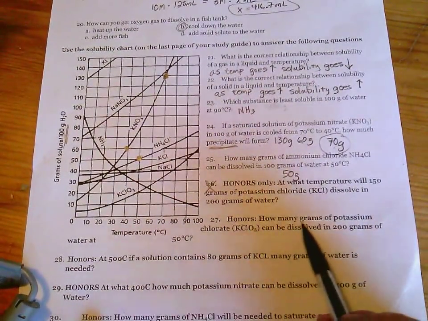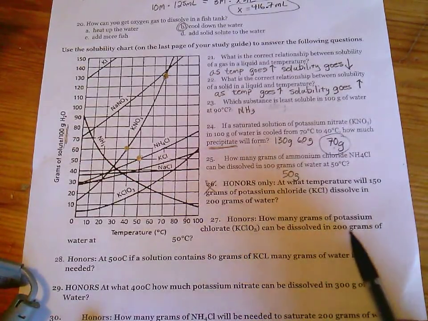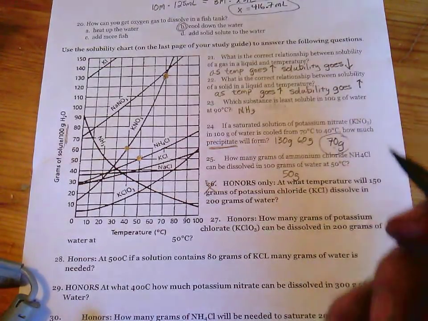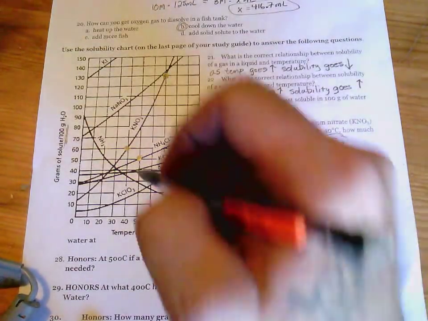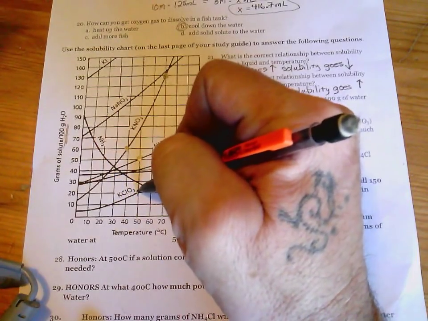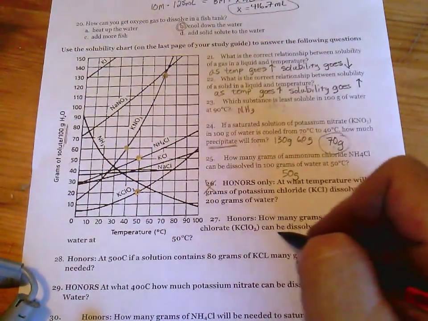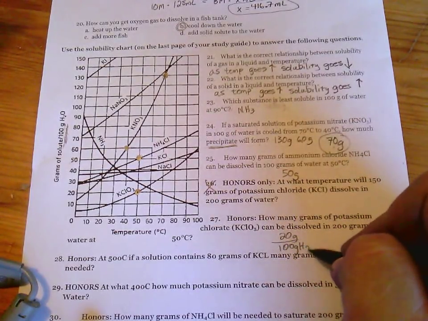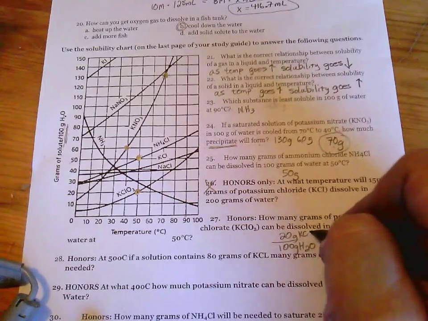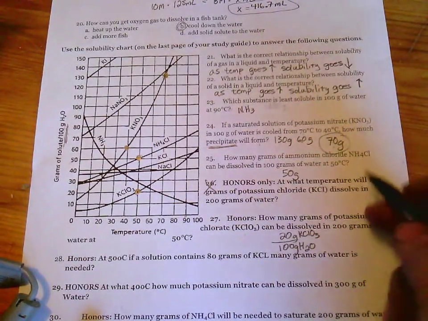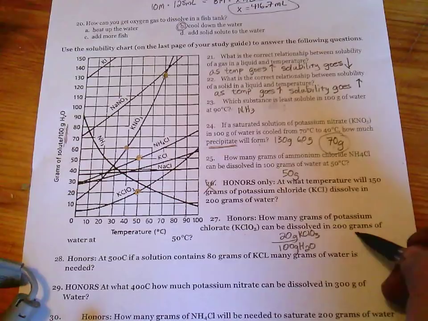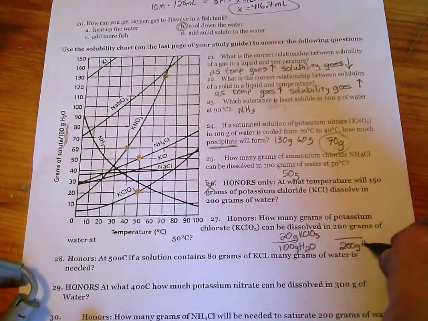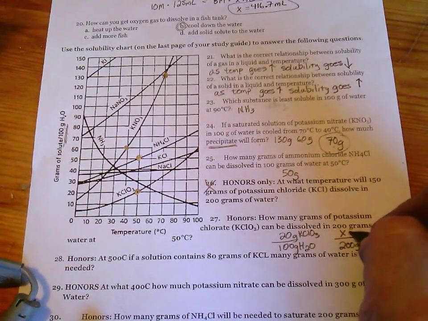How many grams of potassium chlorate can be dissolved in 200 grams of water at 50 degrees? Well, this is a proportion problem, right? So at 50 degrees, KClO3, it looks like 20 grams. So I know 20 grams in 100 grams of water, KClO3. And then they're asking how many can be dissolved in 200 grams of water. So X grams of KClO3.